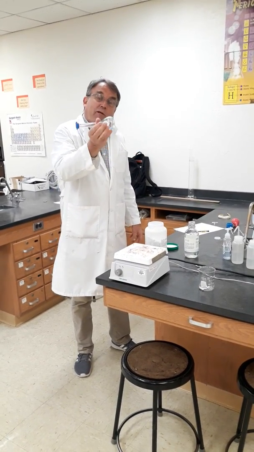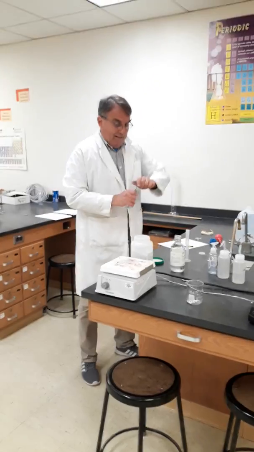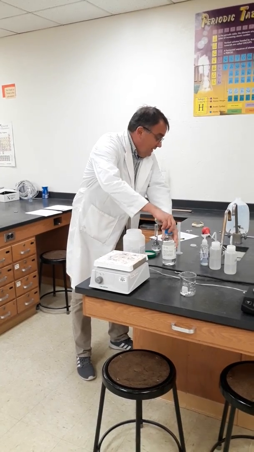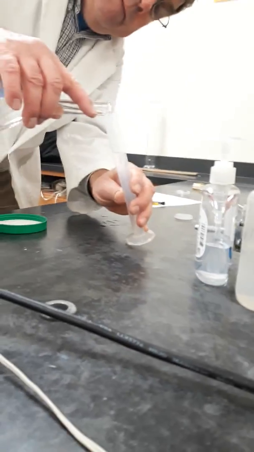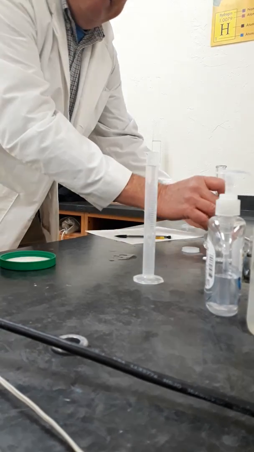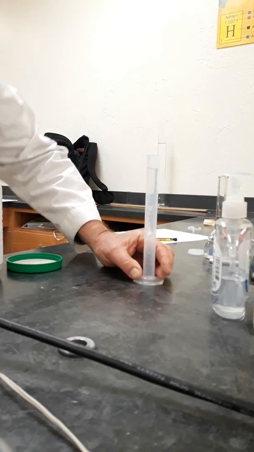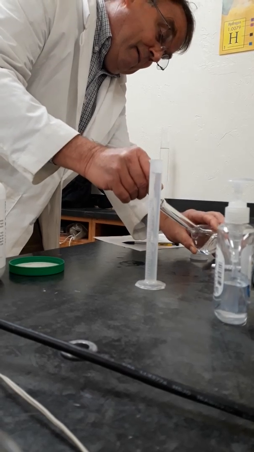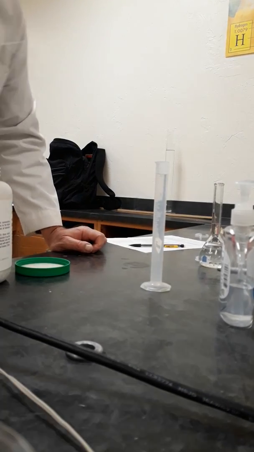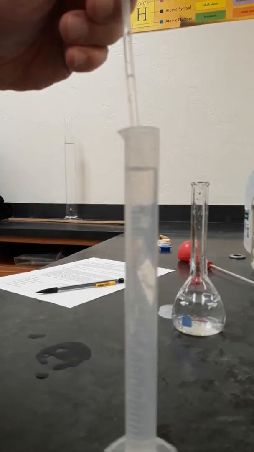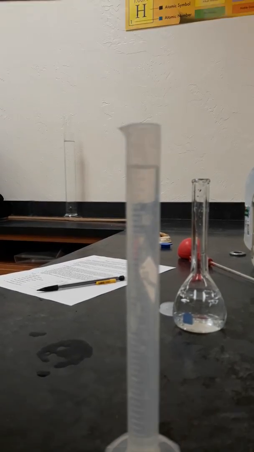And we want to use exactly 25 mils of this diluted acid. So 25 mils of the diluted acid with our graduated cylinder. Oops, too much. Okay. Then we simply mix the two together.